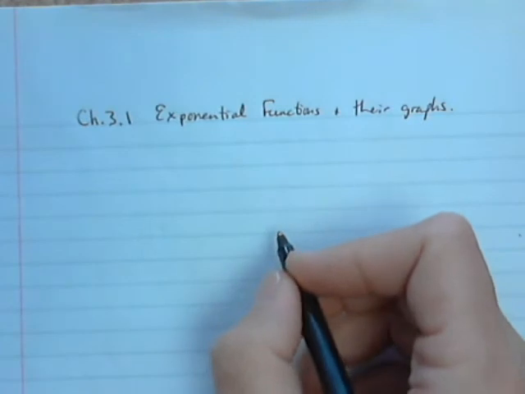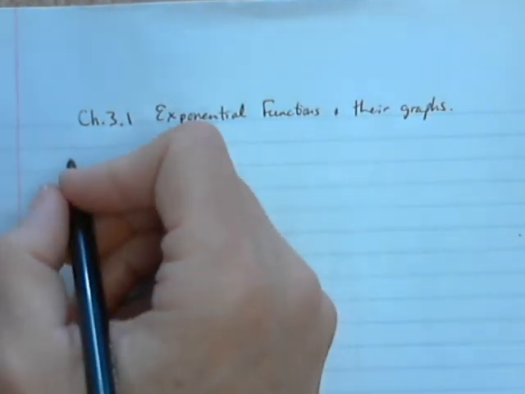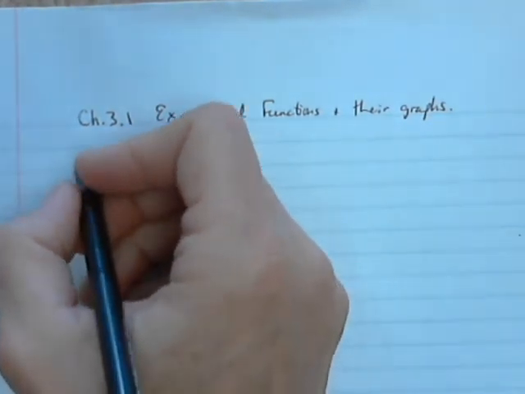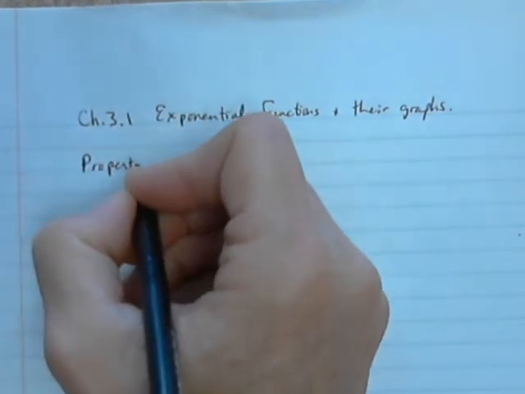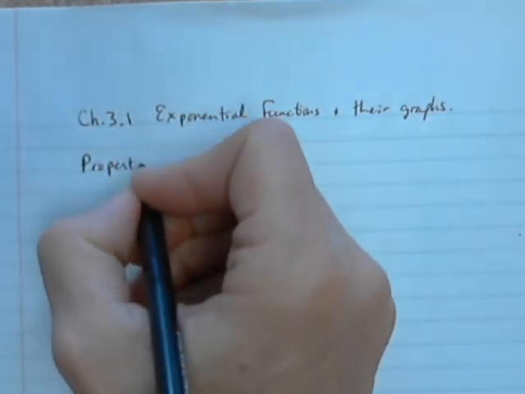The first thing we're going to do is review some of the properties of exponents that you learned in Algebra 1 and Algebra 2. These are important to understand and have at your fingertips.